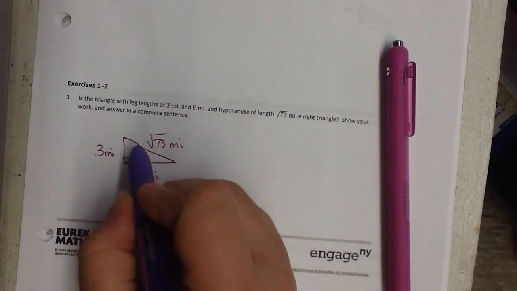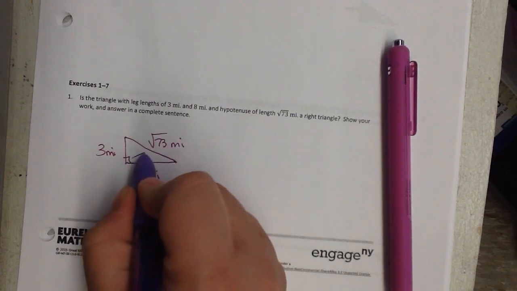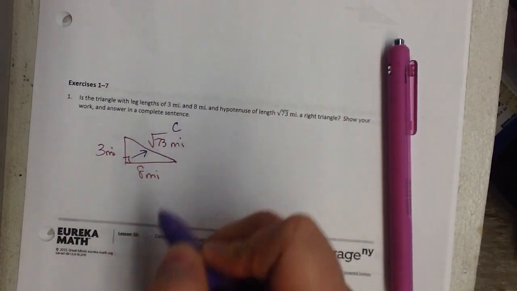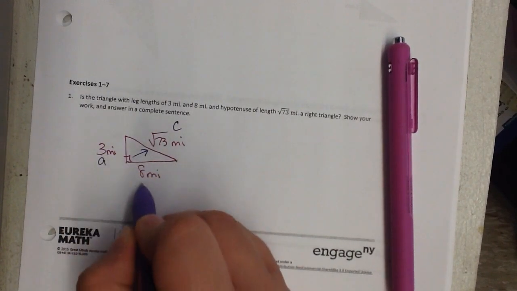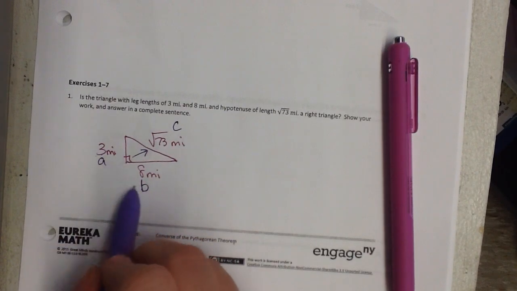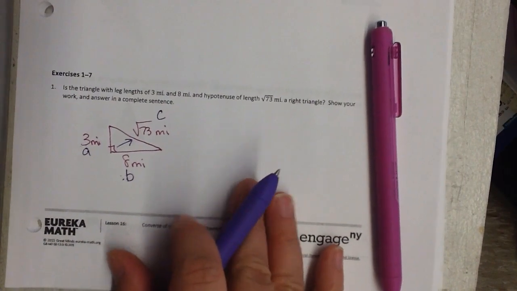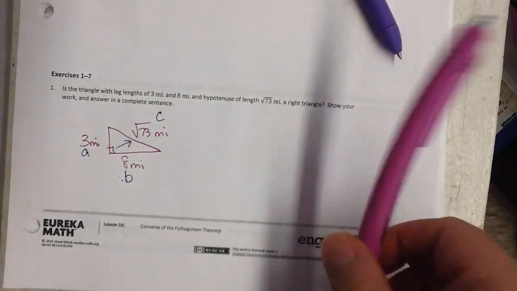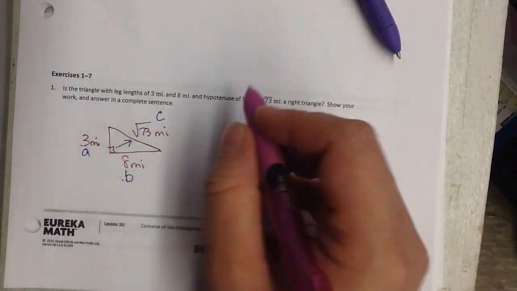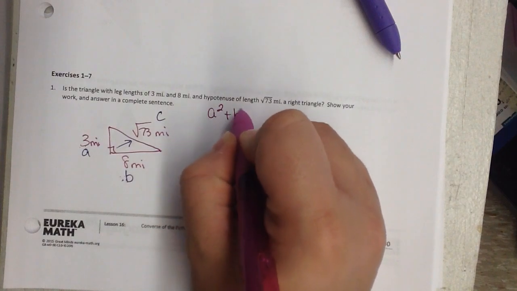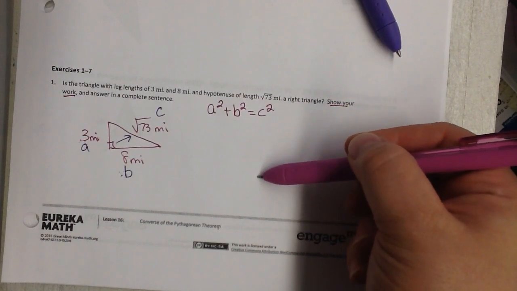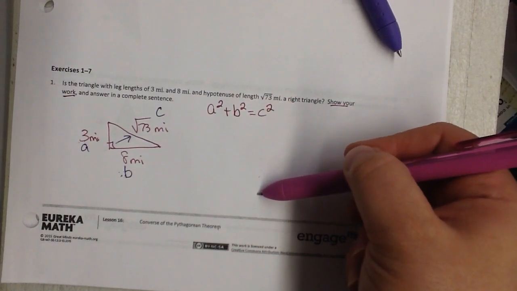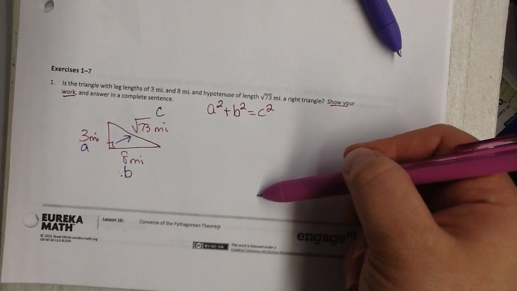Across from the right angle is the hypotenuse, which is C. The other two are A and B. And it doesn't matter which one is A or which one is B as long as you use those two sides as A and B. So I'm going to write A squared plus B squared equals C squared. And this says show your work. Everything I write right here is my work. And if you don't show your work, you're not going to get any partial credit. Do we understand that? You've got to show your work.